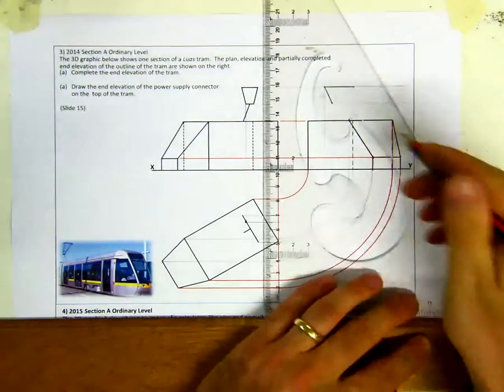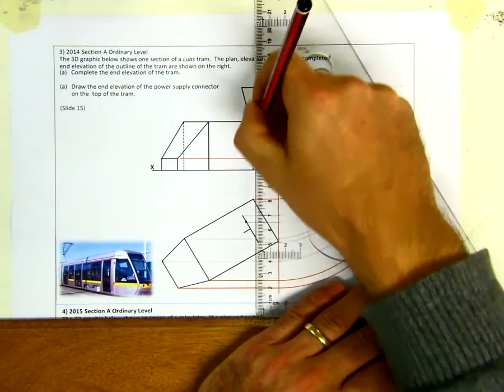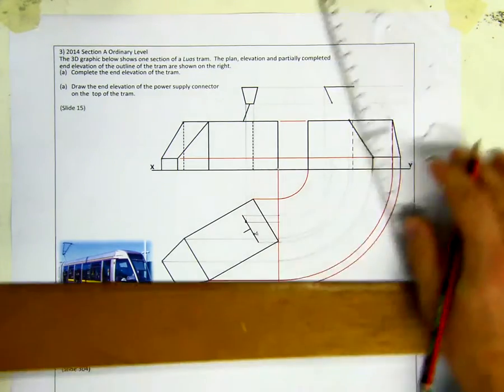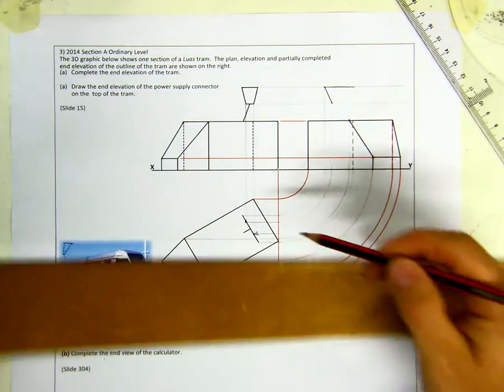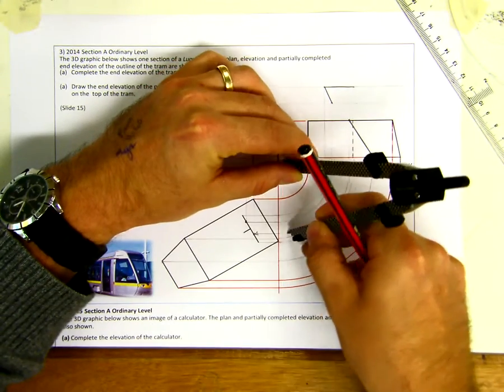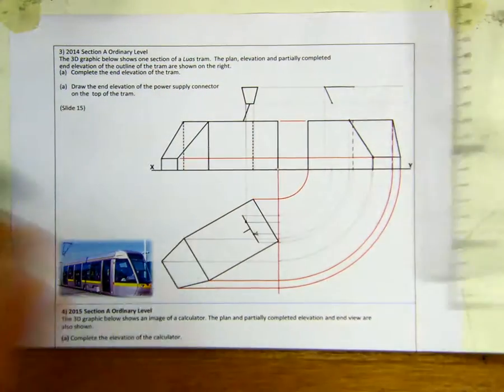So do the same with the bottom corner over here. Bring it down. Give you 1 point here. That point then we're going to bring it across. Rotate it up into end elevation. Straight back up here.